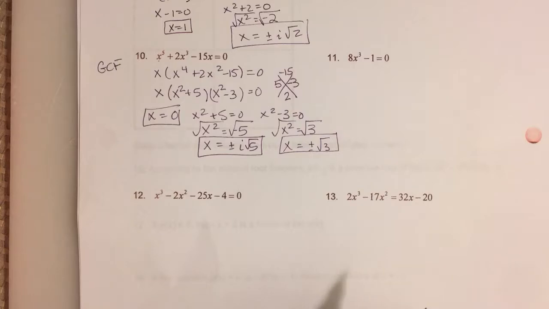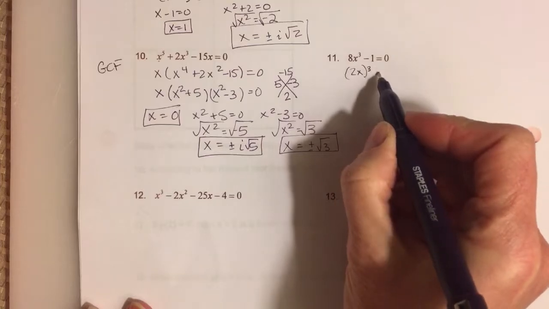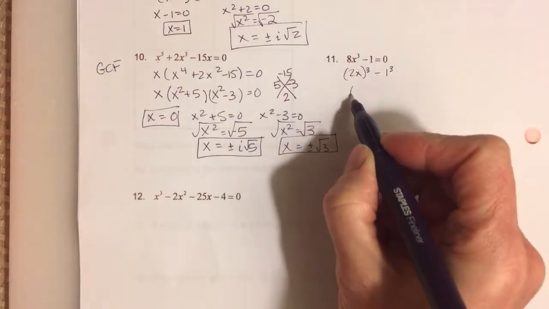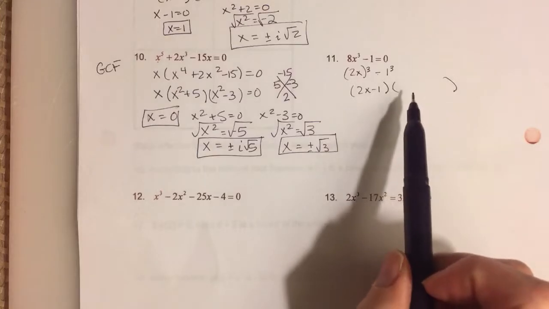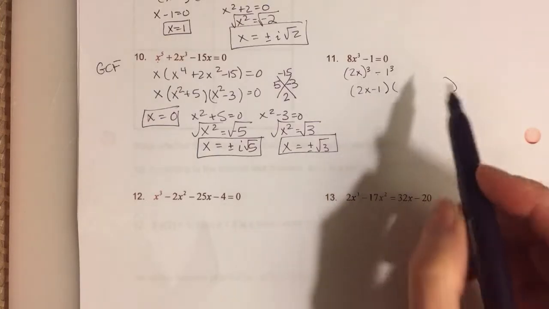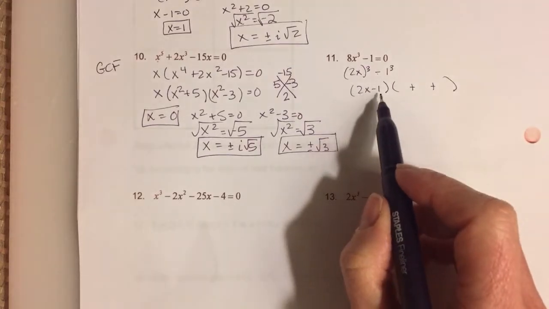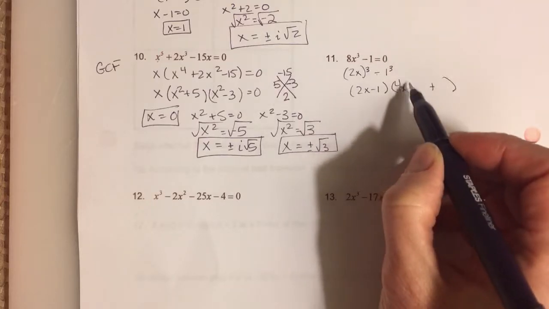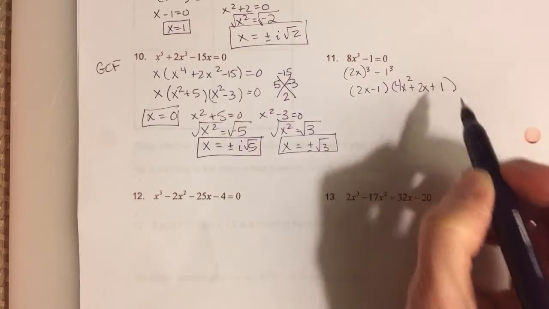This guy is the difference of two cubes because 8x cubed is just 2x cubed, and then 1 is just 1 cubed. So I'm ready to write it into my formula. So I write what I see, 2x minus 1. Since my minus has been used already in my binomial, I know that my trinomial just has two positives. So I'm going to get ready and do my square, product, and square. So 2x squared would be 4x squared. Their product would be 2x, and then 1 squared is 1.